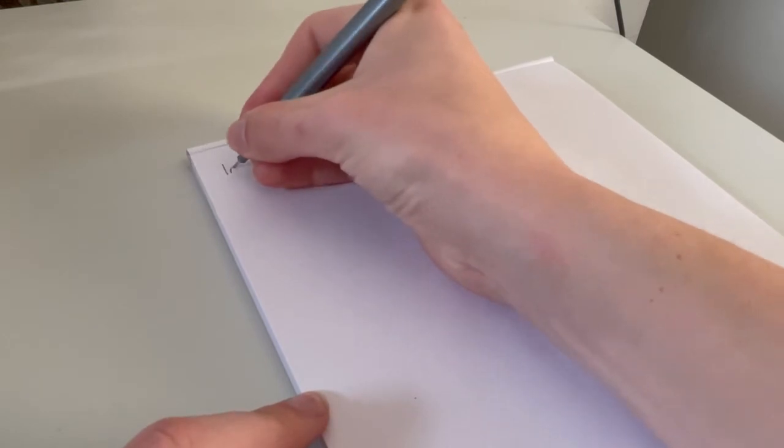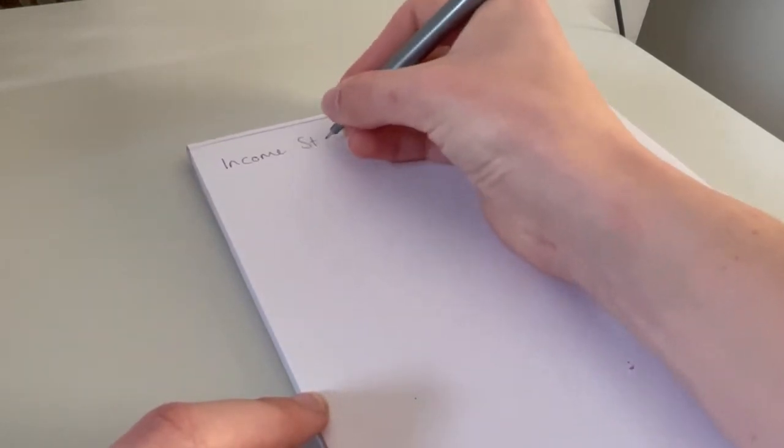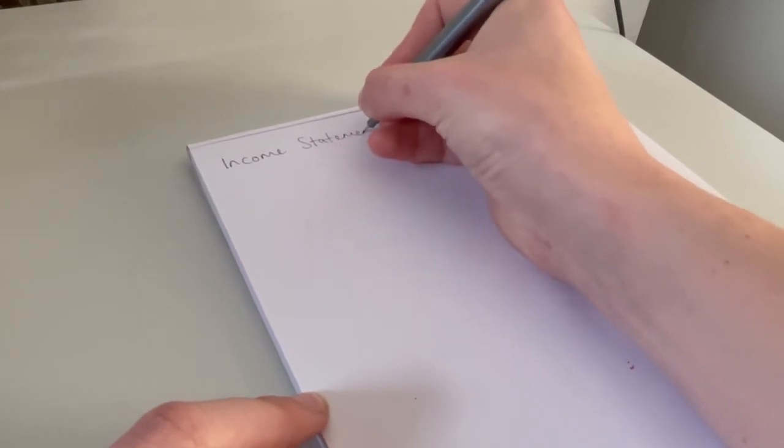I think what we're going to talk about today is something that even I can get my head around and explain. So we're going to be talking about income statements. So let me write that down. So we are talking about income statements.